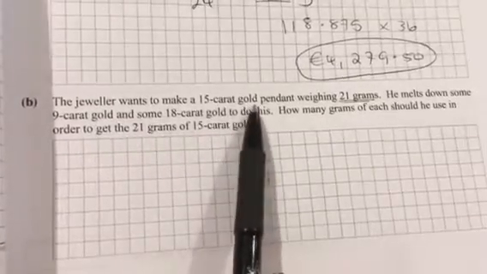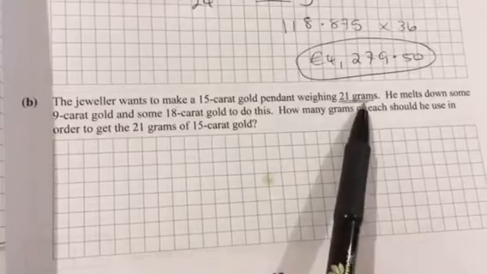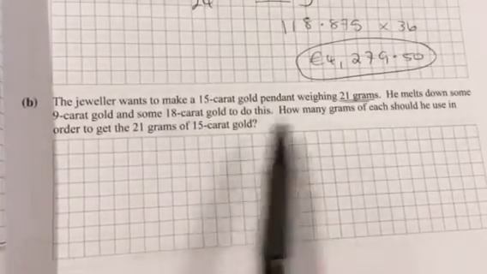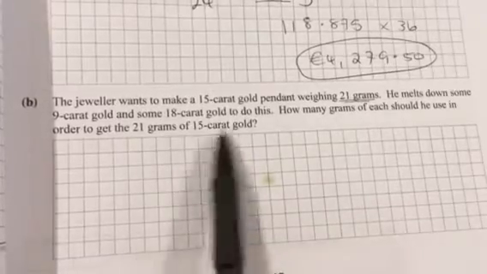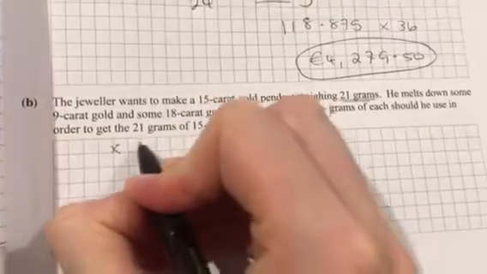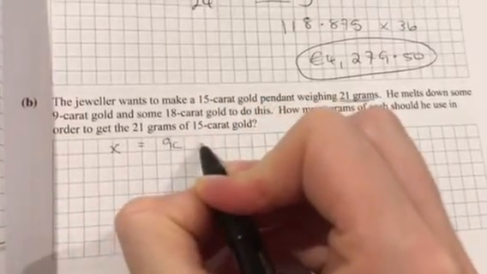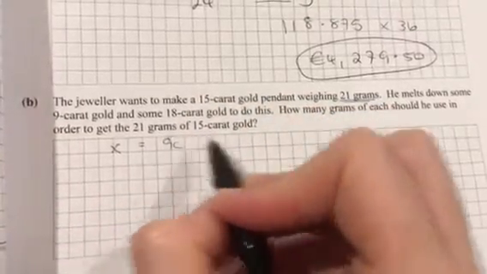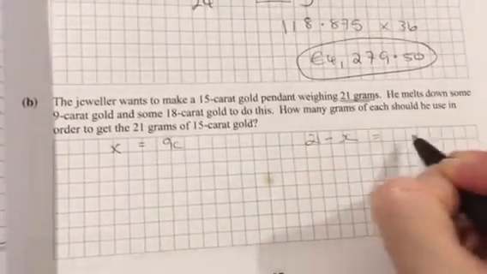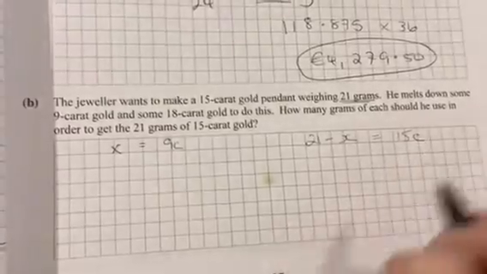The jeweler wants to make a 15 carat gold pendant weighing 21 grams in total. He melts down some of the 9 carat and some of the 18 carat. How many grams of each should he use in order to get 21 grams of 15 carat gold? Well, he needs a certain amount of the 9 carat, let's call it X. That's the amount of 9 carat. And then 21 minus X, we'll call the amount of 18 carat.